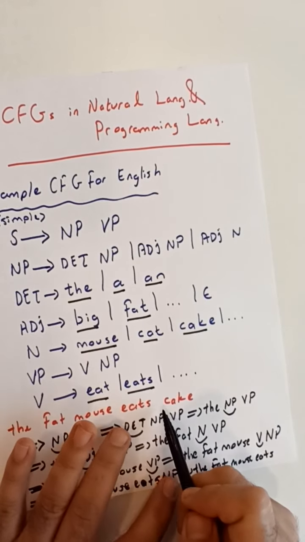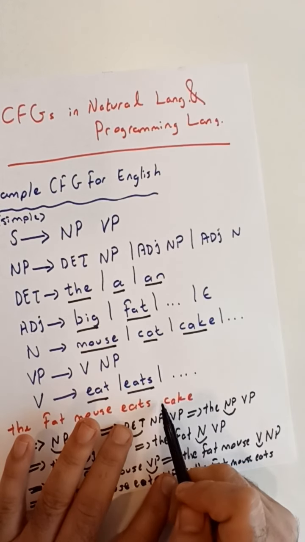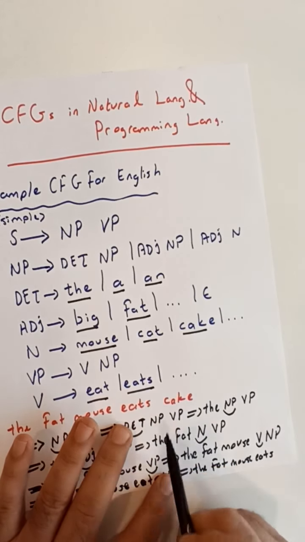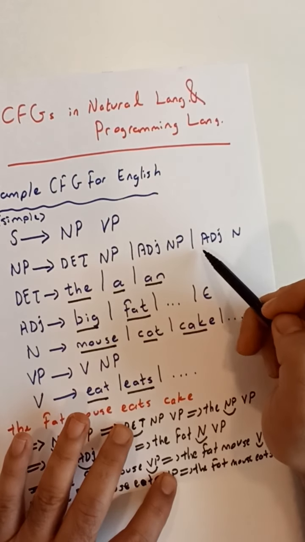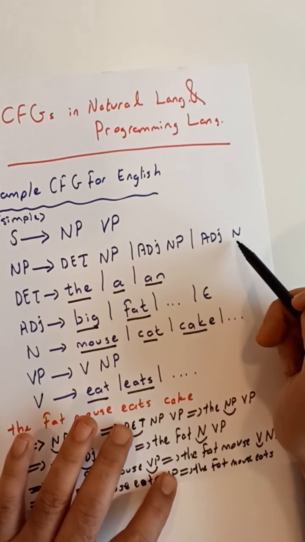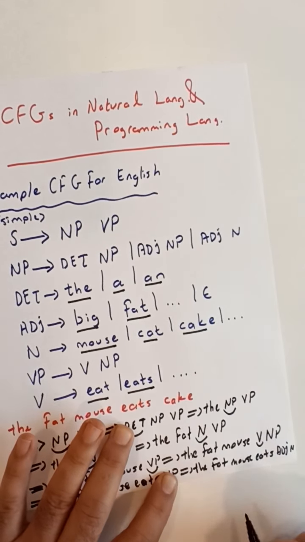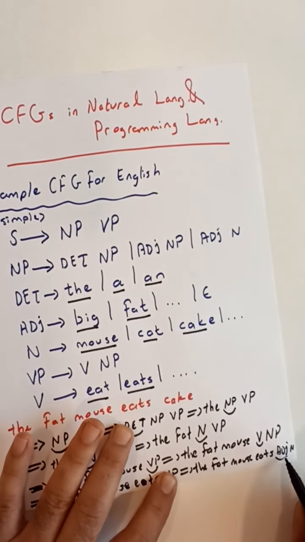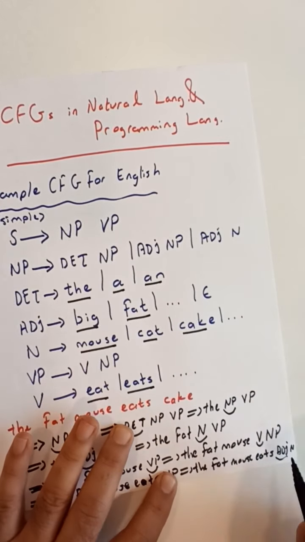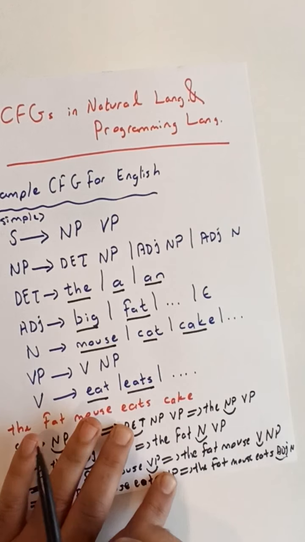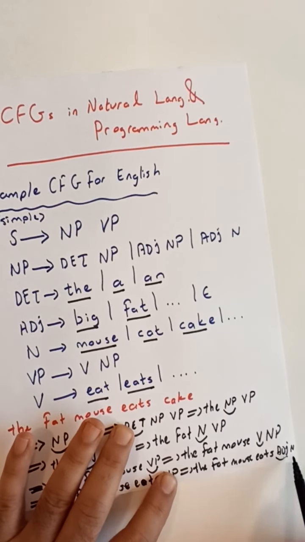Since we only need our noun cake, we can expand it with this rule, adjective followed by noun. In the next derivation step, we would expand adjective with epsilon, don't put anything here, and noun would simply be expanded with cake. So we would arrive at the sentence, the fat mouse eats cake.